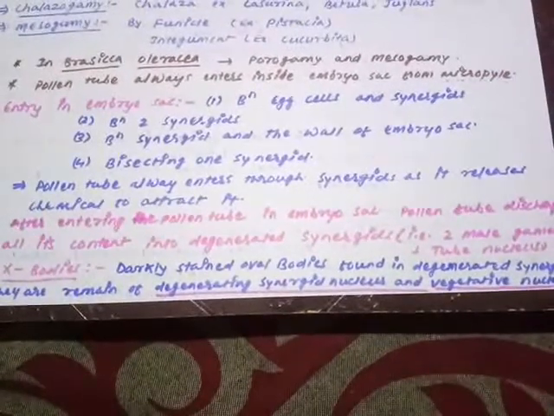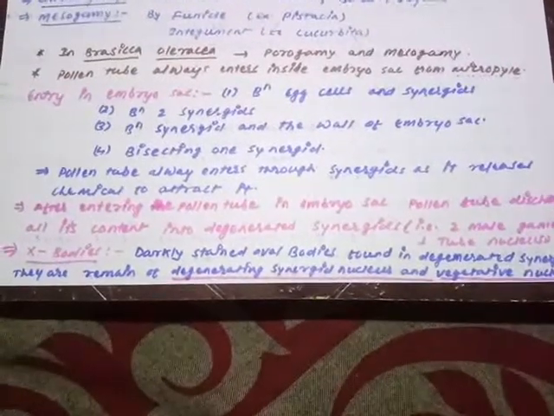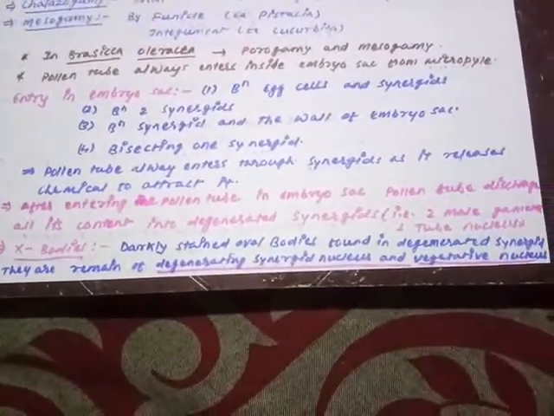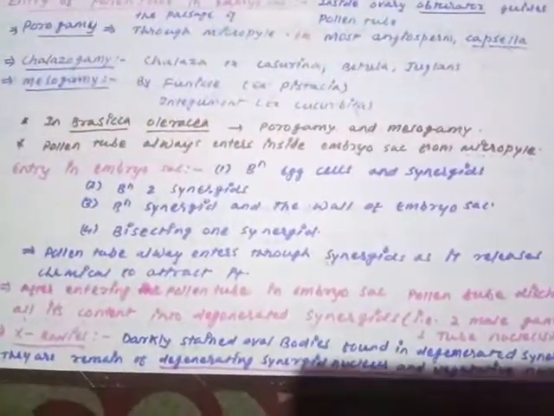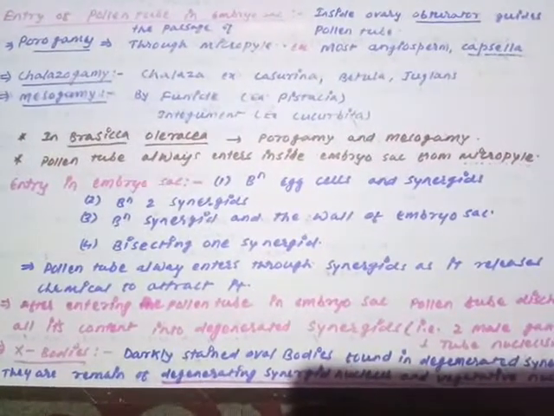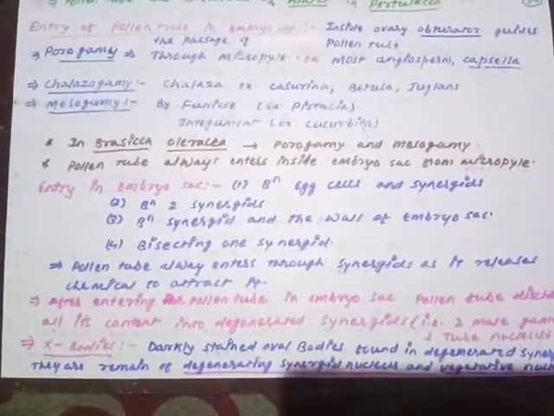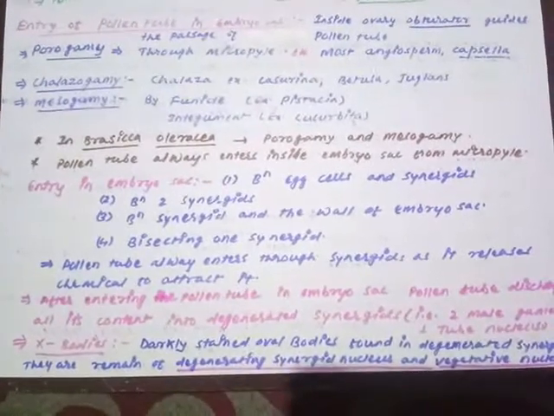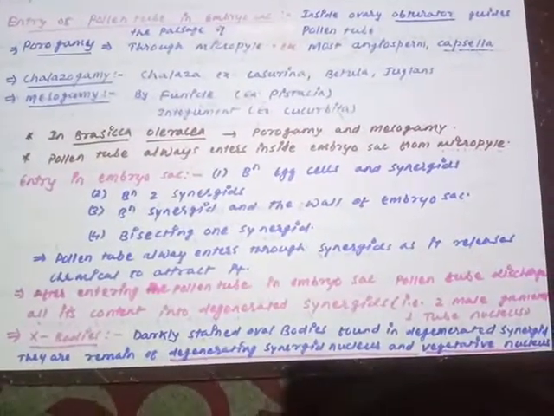Are you getting my point? This is the degenerating synergid nucleus and the vegetative nucleus. So now it is clear to you all what X bodies are. X bodies are the darkly stained structures present in the degenerating synergid, and they represent the degenerating synergid nucleus and the vegetative nucleus. So it is clear till now that whenever the pollen tube has to enter the ovule, it can come either from the micropyle, which is porogamy, or from the chalaza, which is chalazogamy, or from the funicle or integument, which is mesogamy. But whenever it has to enter inside the embryo sac, it has to take the route of the micropyle only.